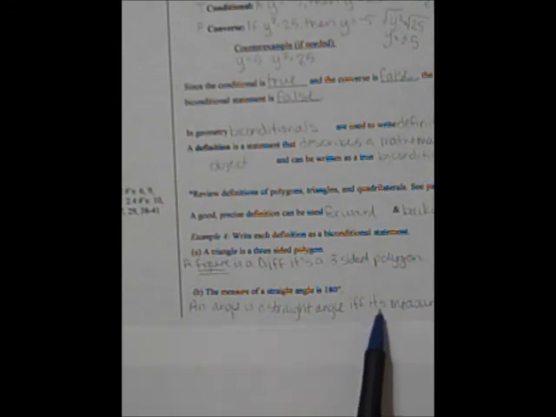Okay, so I wrote an angle is a straight angle if and only if its measure is 180 degrees. You could just as easily have written yours backwards. An angle's measure is 180 degrees if and only if it is a straight angle. And either of those would be appropriate.